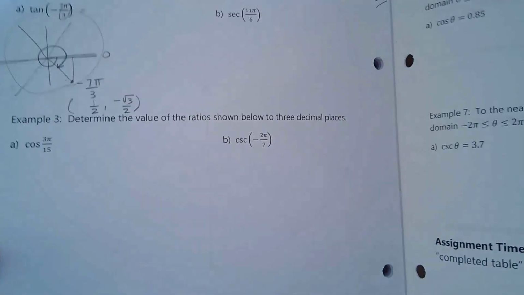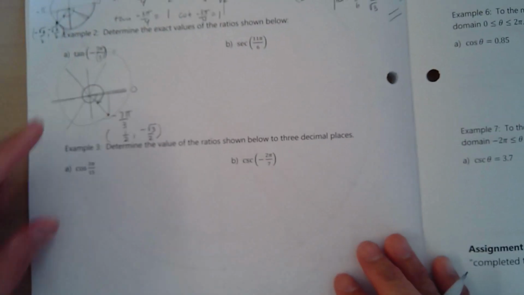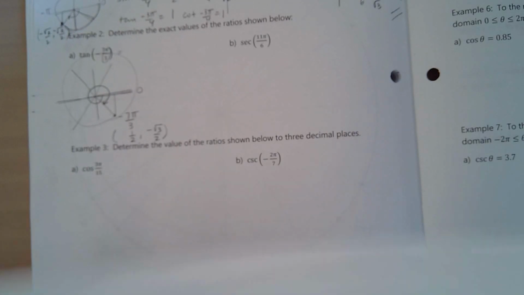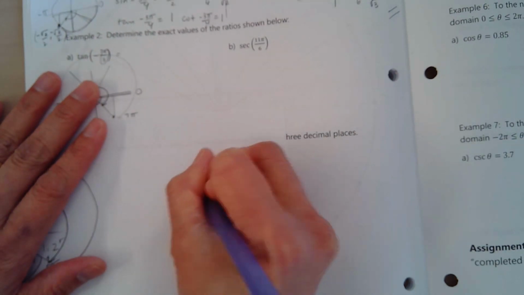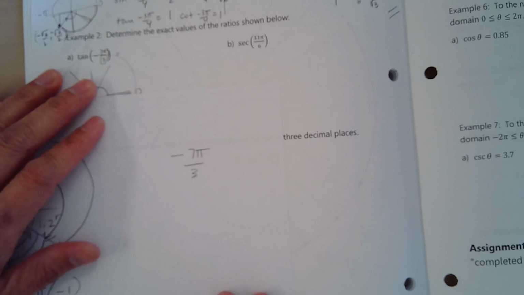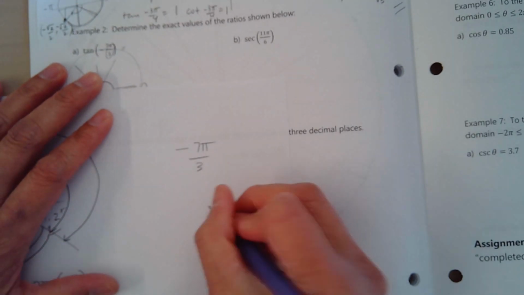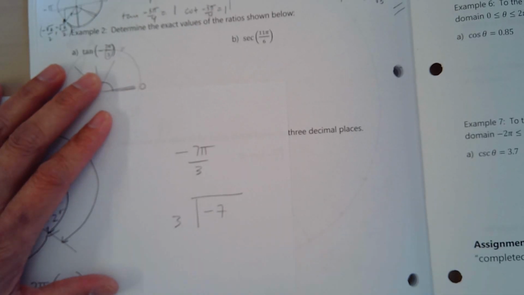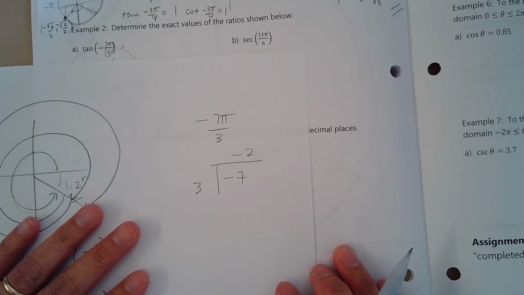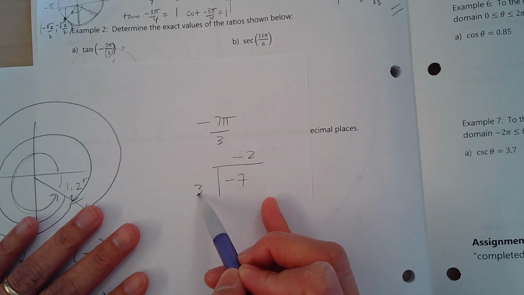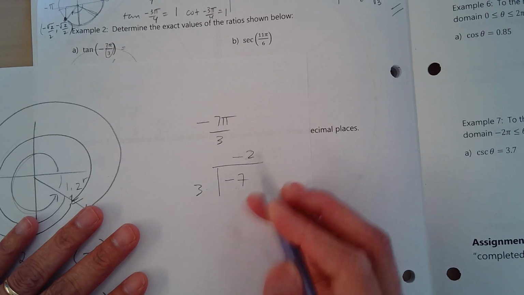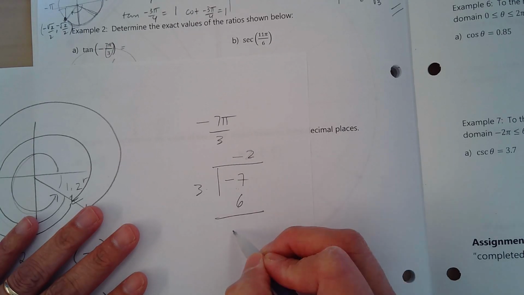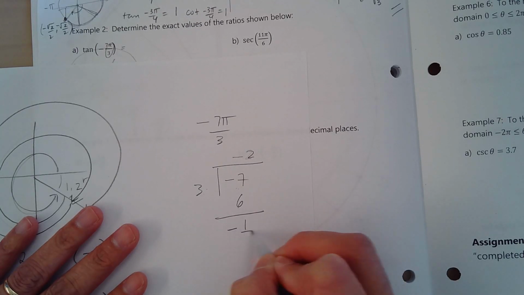Are you sure? Okay, here's the other thing that I can show you. -7 pi over 3. I'm going to do a long division. So -7 divided by 3, that's -2, and I still have a -1/3 to go.